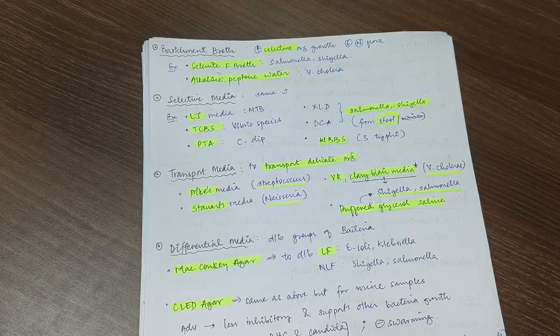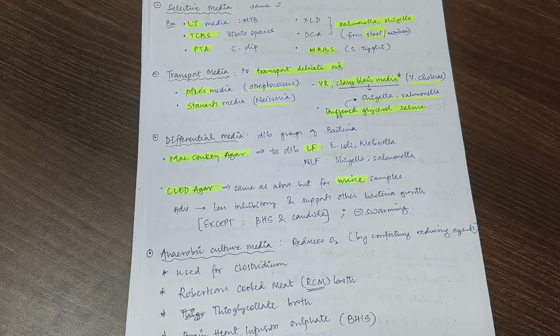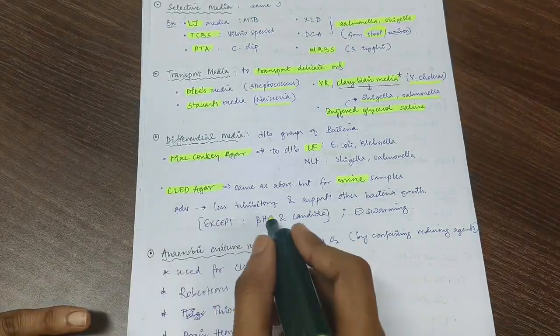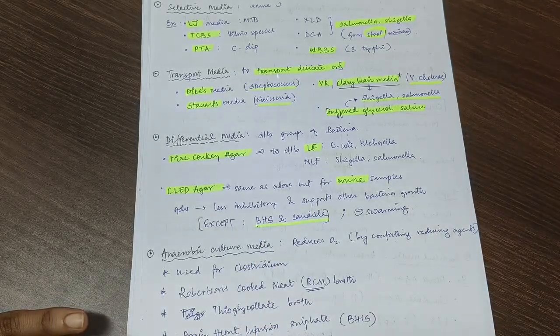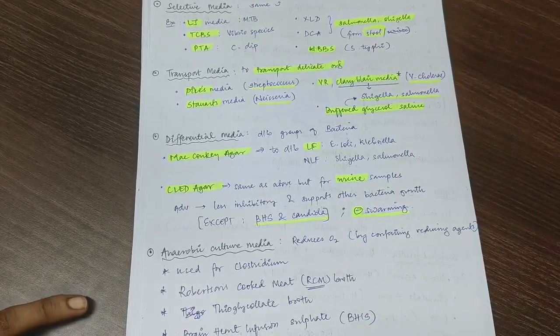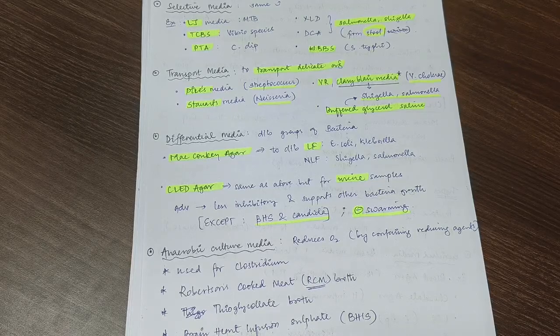CLED agar is again the same as MacConkey agar, but it is used for urine samples. Remember, it is used for urine samples. So what are the extra advantages of this particular CLED agar? It is less inhibitory for other organisms and supports the growth of many other bacteria, except two: beta hemolytic streptococcus and Candida are not allowed to grow. Then what is the other function? It inhibits swarming. Swarming is produced basically by protease. It is also a type of swarming motility, which I have explained in the previous slide.